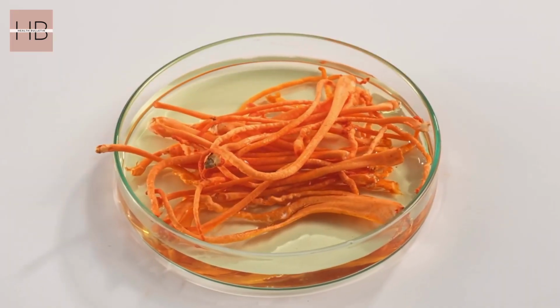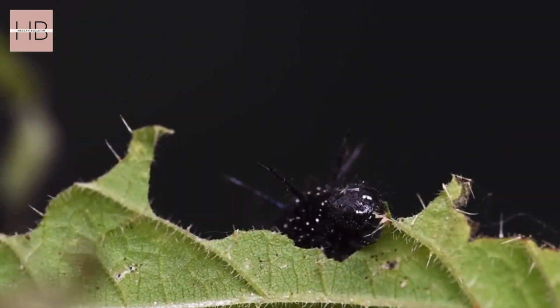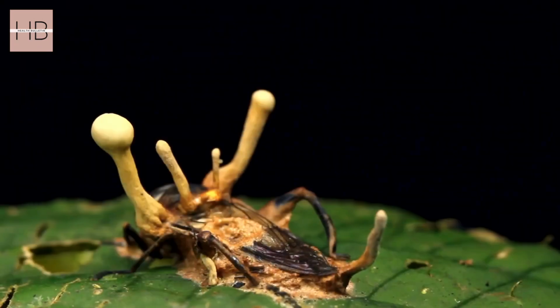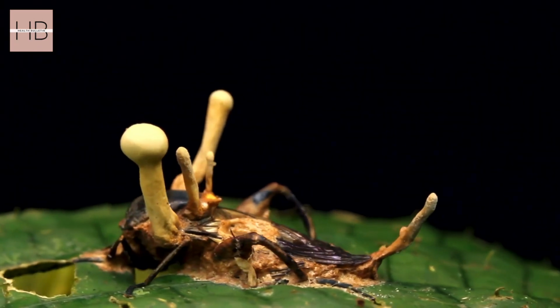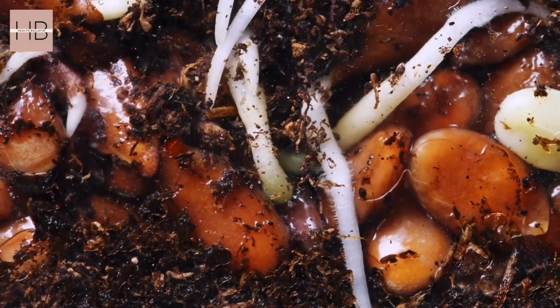Like other parasites, cordyceps drains its host completely of nutrients, before filling its body with spores that will let the fungus reproduce. It then compels the insect to seek height and remain there before it expels these spores, infecting other nearby insects in the process.